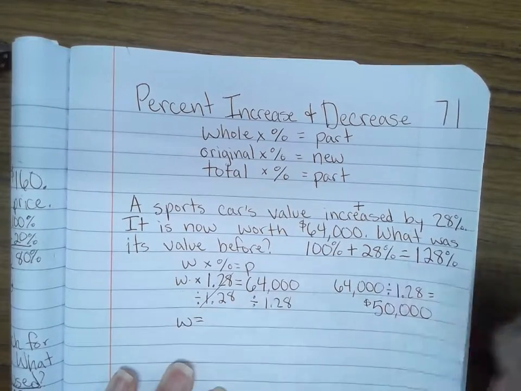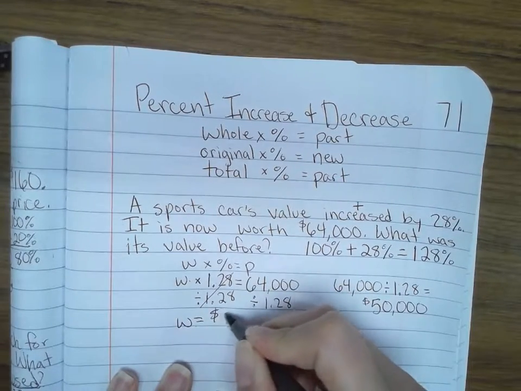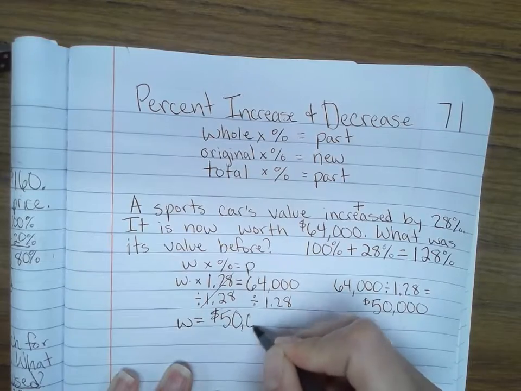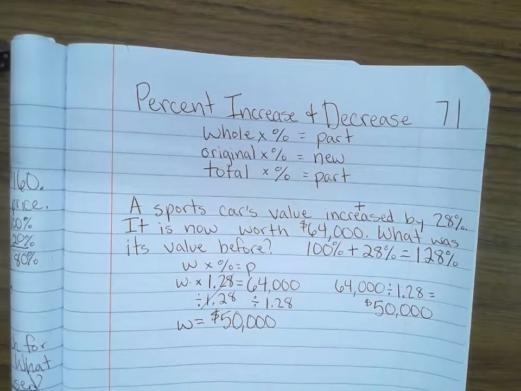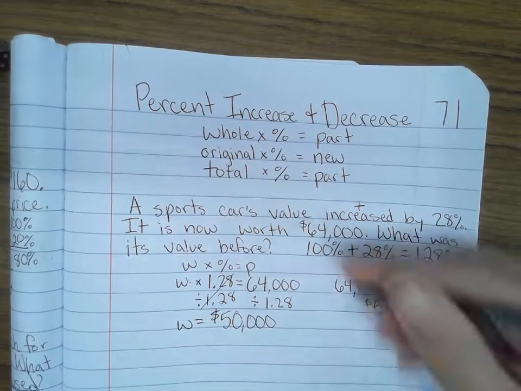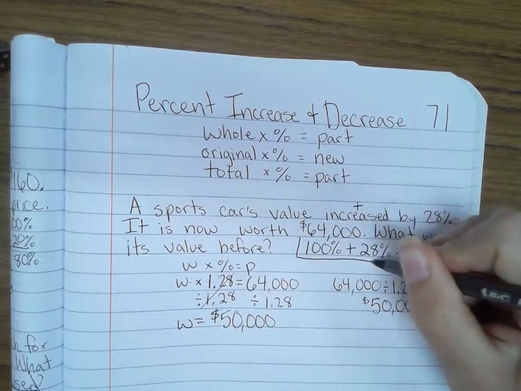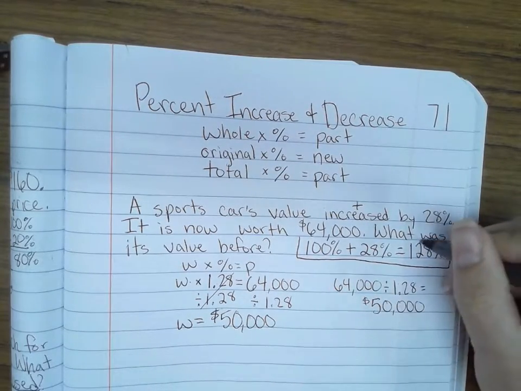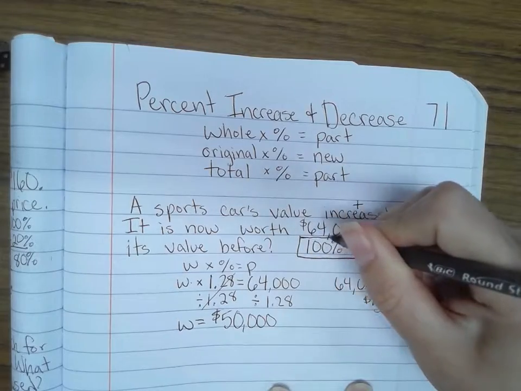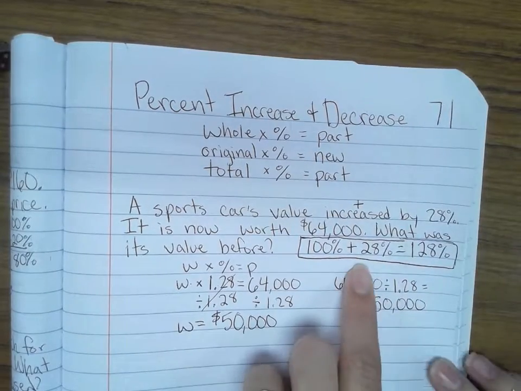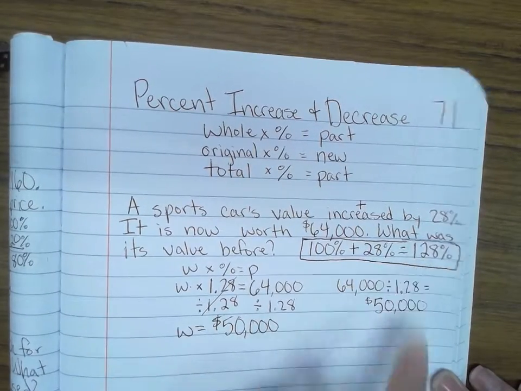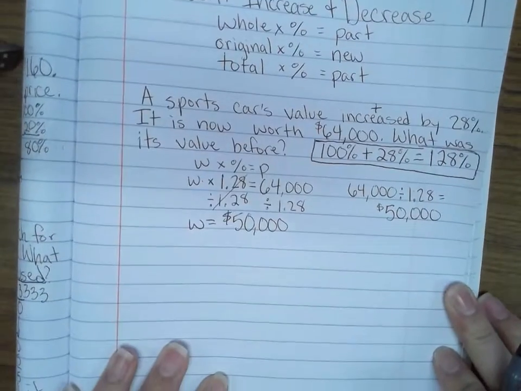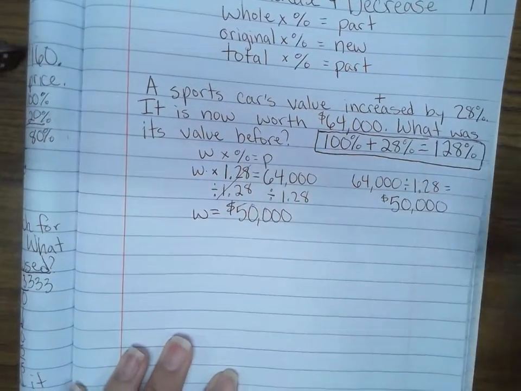So the original price was $50,000. But this is the part I wanted you to focus on today, is the fact that because it increased in value, we took 100, had to add the 28% to it to get 128%. Okay, skip a line and we're going to write another problem.